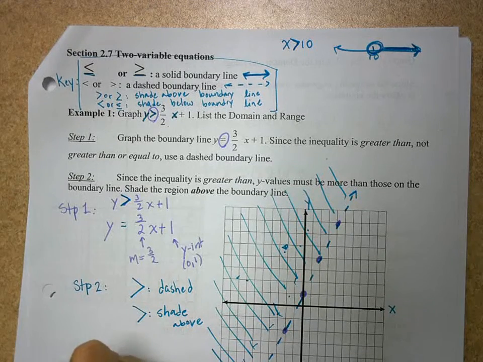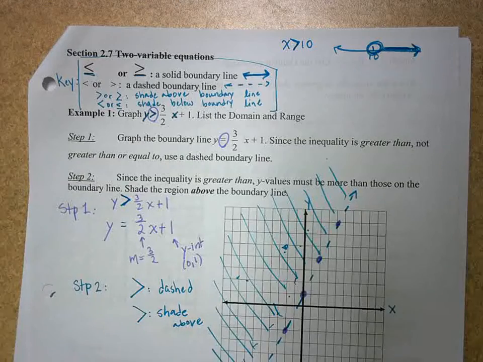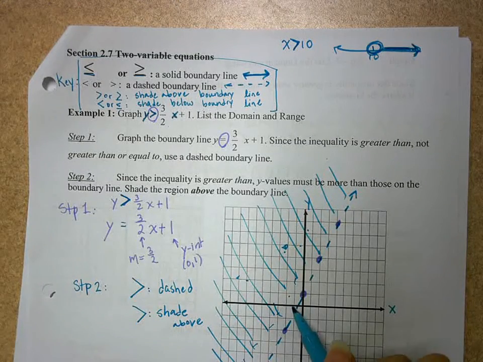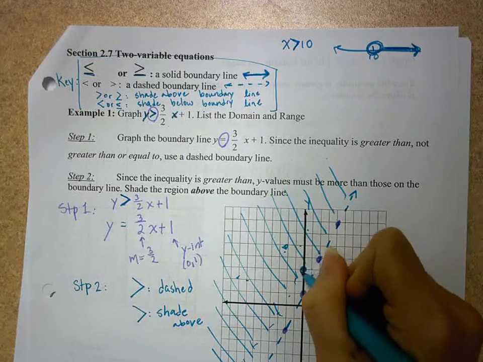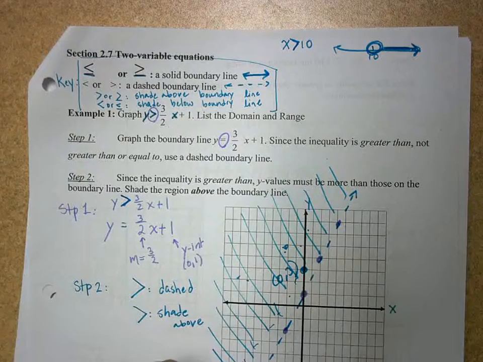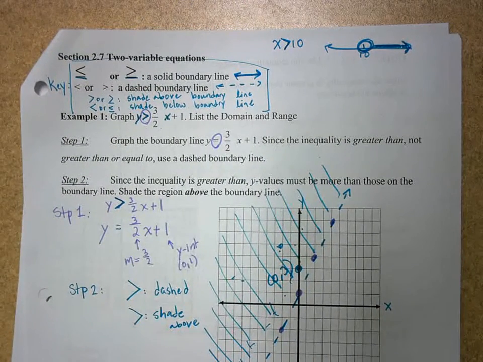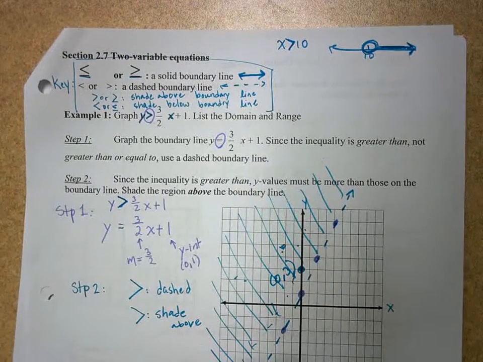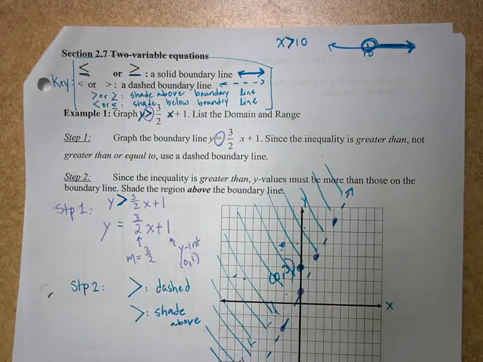But now let's do a little check step. Let's make sure that we can check our answers. And how do we check? We'll choose any point that's been shaded. So like this one up here, 0, 3. That's been shaded. So let's check it. 0, 3. We're going to plug it into our equation. y is greater than 3/2 x plus 1. Now we're going to ask, is 3 truly greater than 3/2 times 0 plus 1?